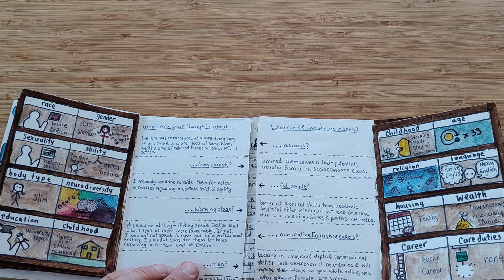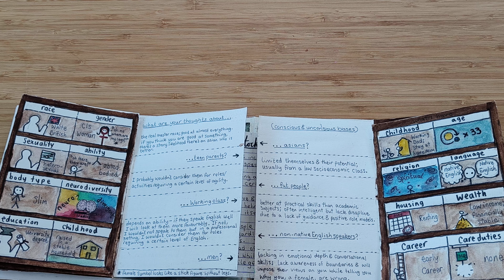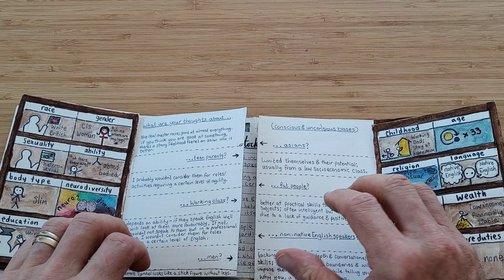I'm just going to read the last one here. Men tend to be, as an unconscious bias revelation, lacking in emotional depth and conversational skills, lack awareness of boundaries, and will impose their views on you while telling you why you, a female, are wrong. Now, this is reflective of Louise's experiences and therefore causes her to have a bias to that particular group of human beings. Now, through this internal audit, she has made herself aware of this, which means that she can now include that in the judgments she makes when she prepares her lessons and teaches her lessons.